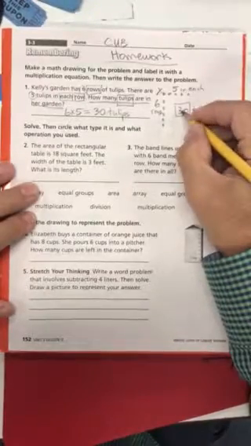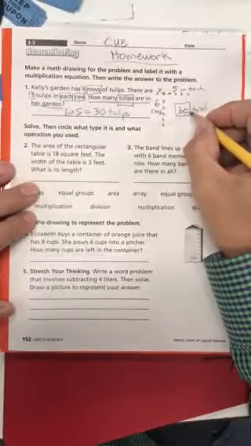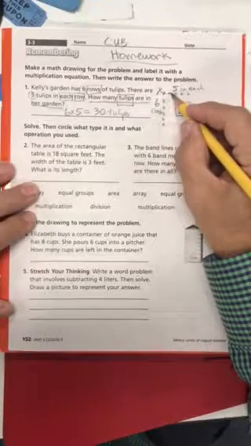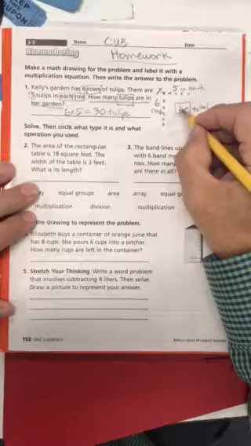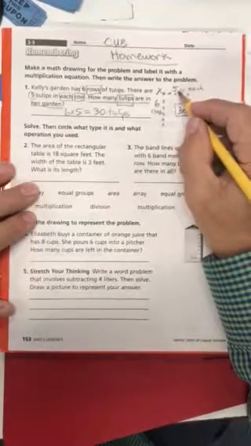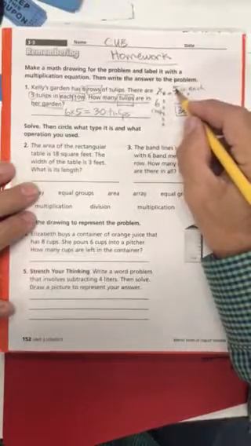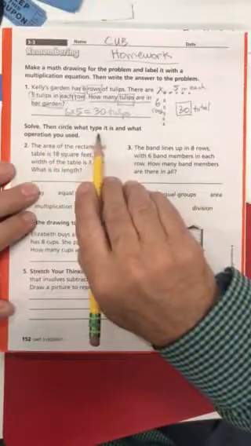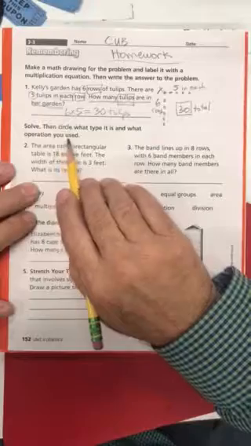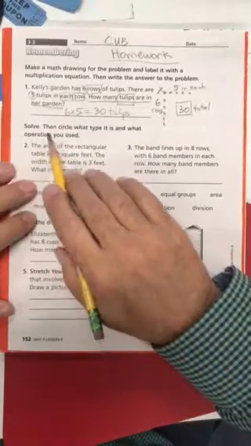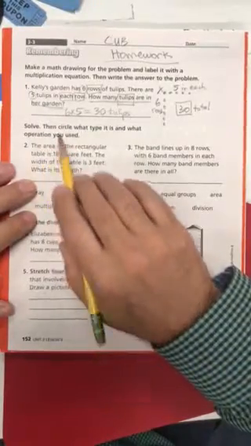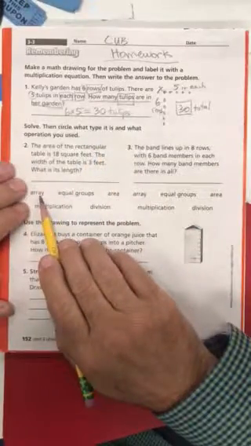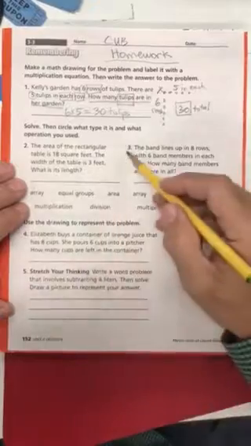Now, if you had the total, if they said there's 30 tulips in her garden, and she put them in 6 rows, how many should she put in each row? So then it would be 30 divided by 6 would equal the missing outside number there. Solve. Then circle what type it is and what operation you used. So they're saying first solve it, and then circle what type of problem it is. Is it an array, equal groups, or area?